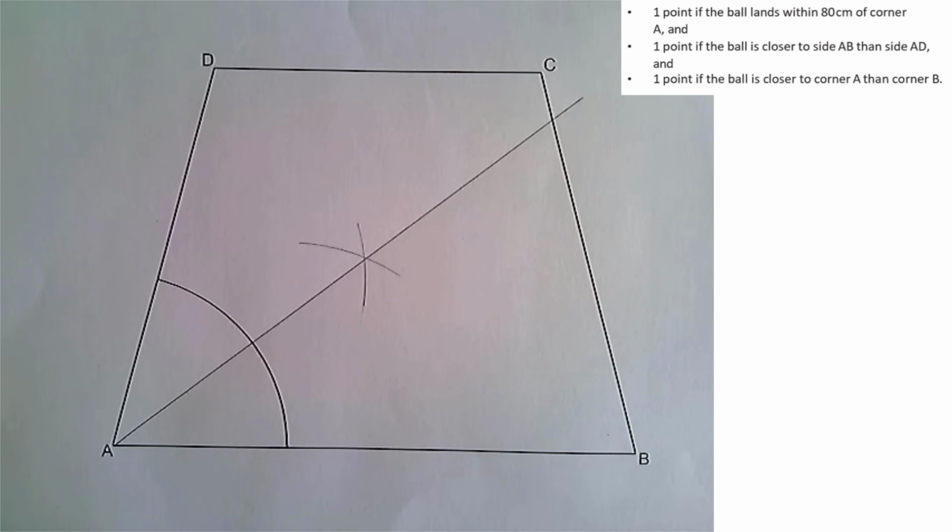The points if the ball lies closer to A than to B. So the points that are equidistant from two given points A and B are going to be the perpendicular bisector of that line.